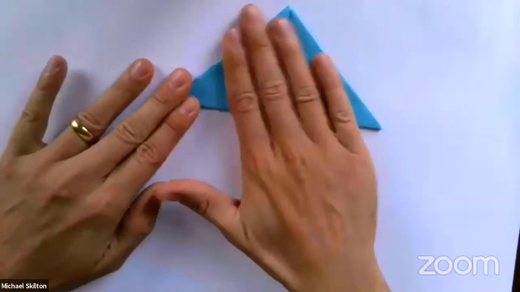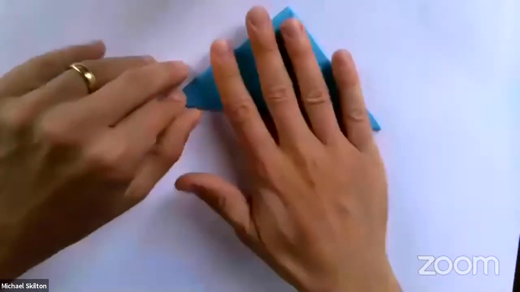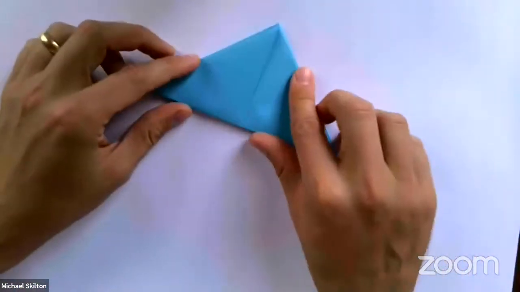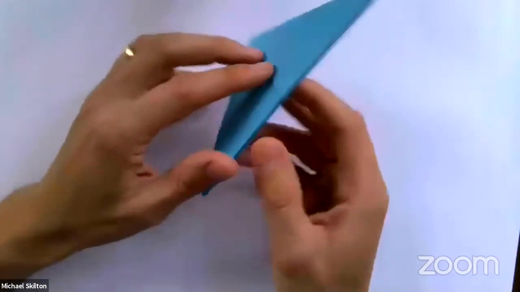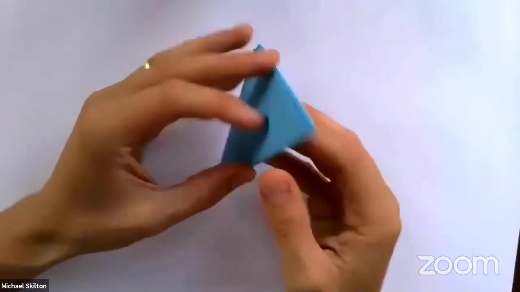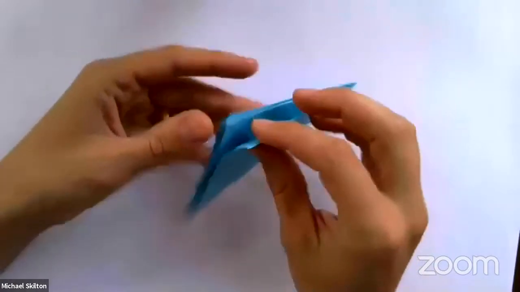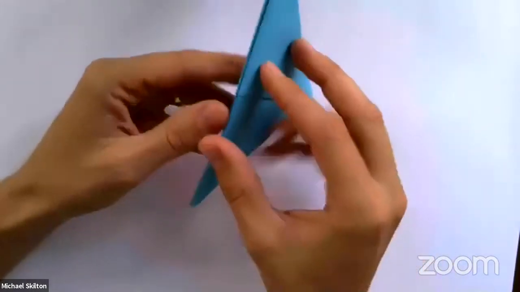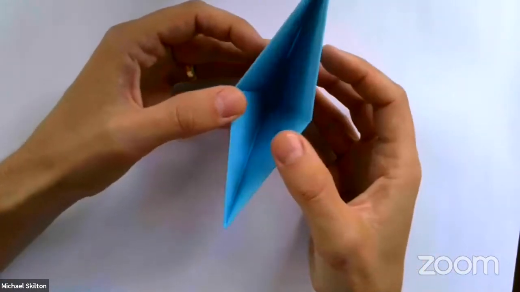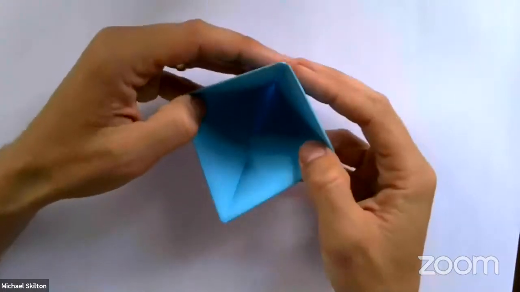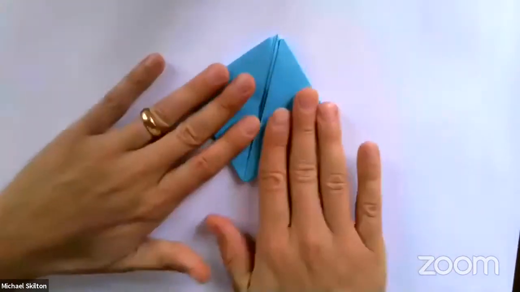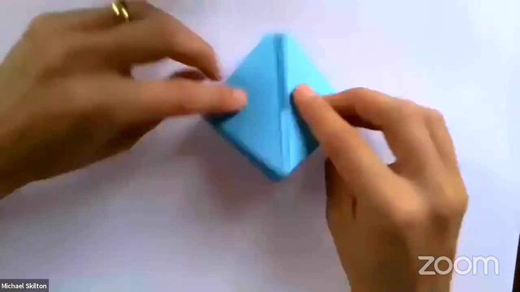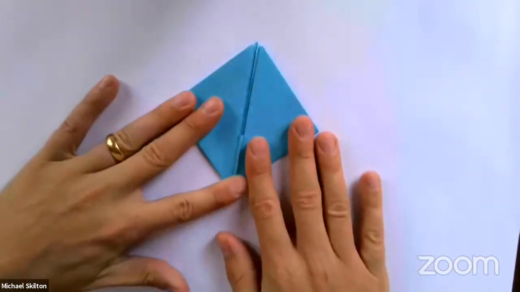Okay. Right, and then what we have to do is similar to what we did last time. We've got this right angle triangle now because we've folded both of these sides upwards. I can open this up and pull it now the other way. Okay, we're nearly done, guys.